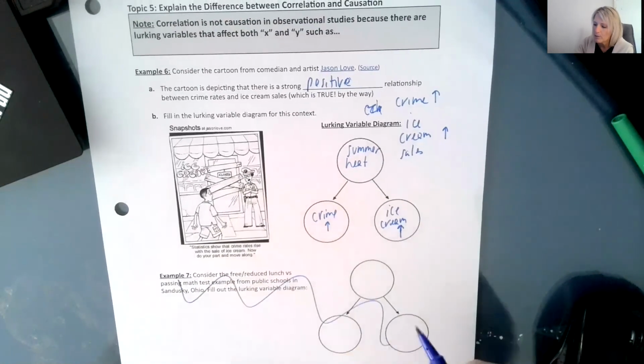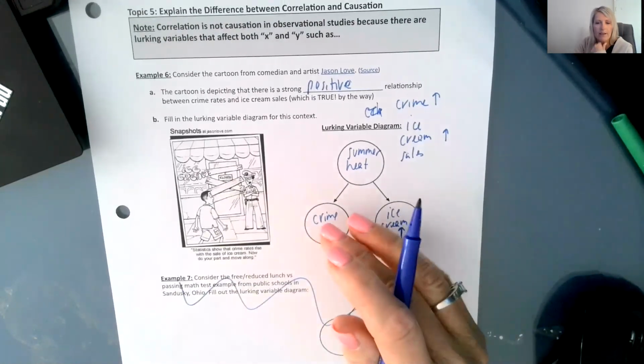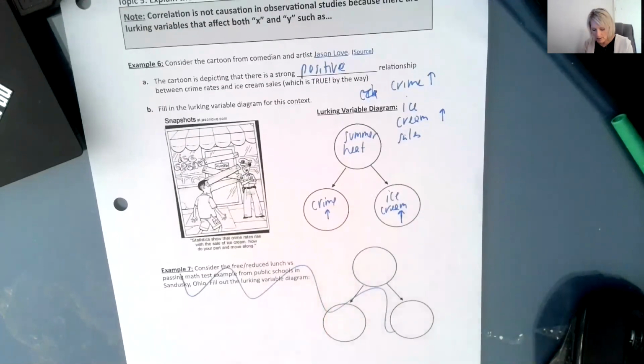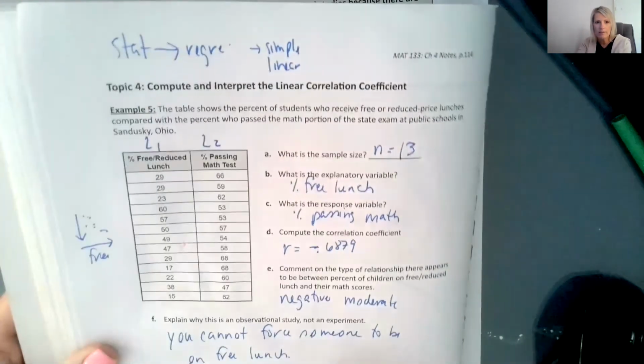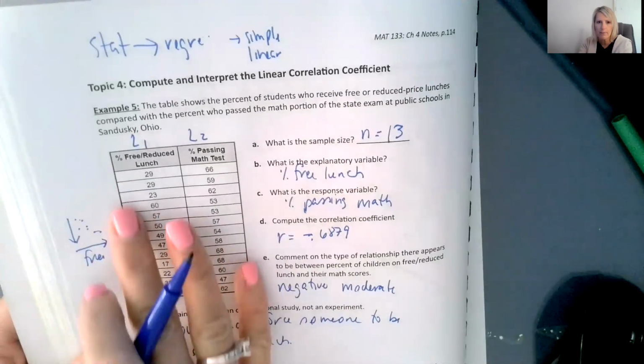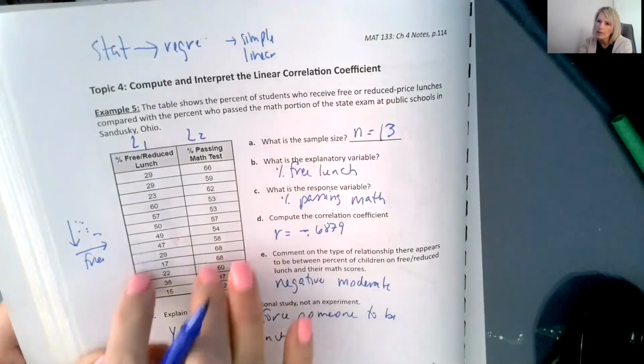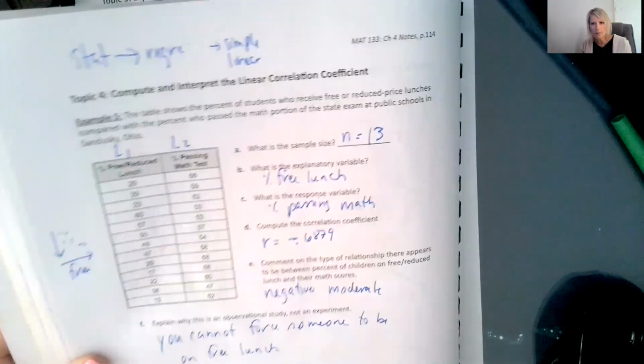And we're not going to look at this one. But what we're saying here is that it's important to recognize, essentially this one down here below, that just because a student is on free and reduced lunch does not mean that they're not going to pass math. It means there's a relationship between the two, and we want to further that relationship and try to see what else is going on.